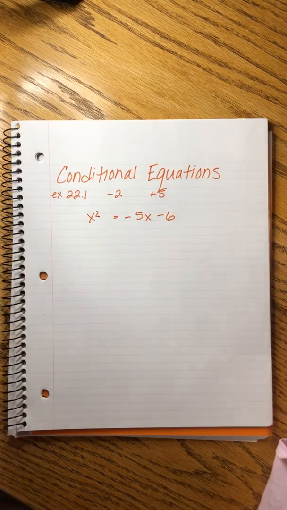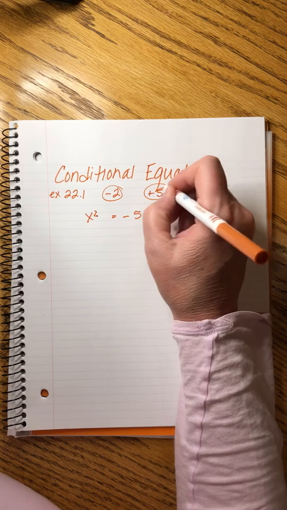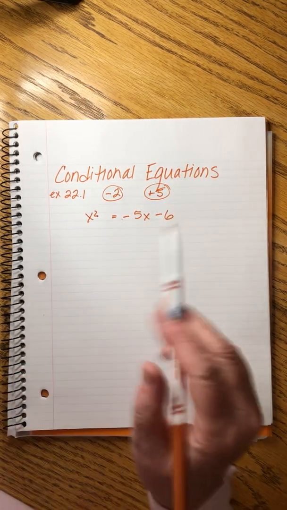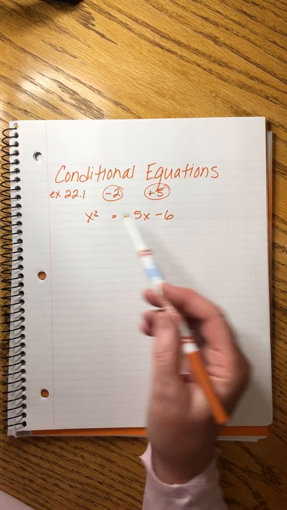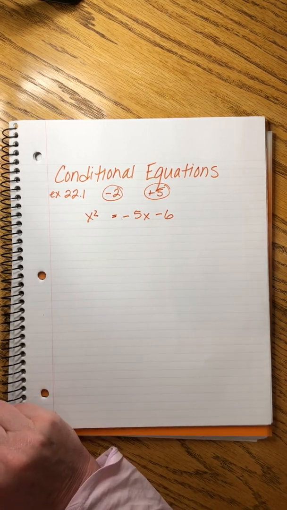And that got a little messy. So what John's saying is, try both of these values in this equation, plug them in, and see if it comes true, because it says that they should be equal. But let's see if they come true.